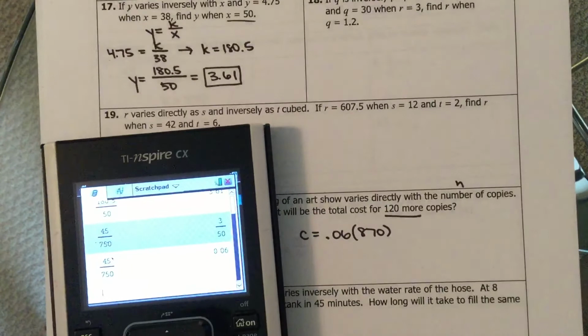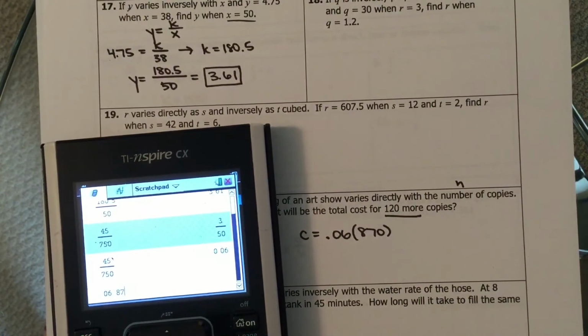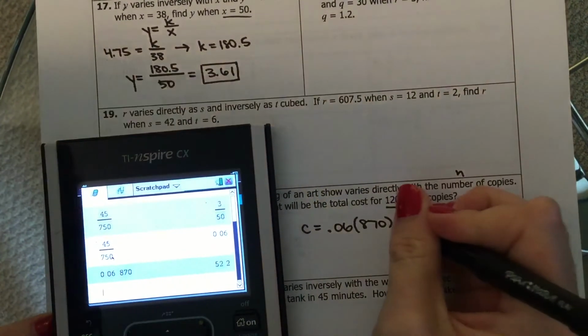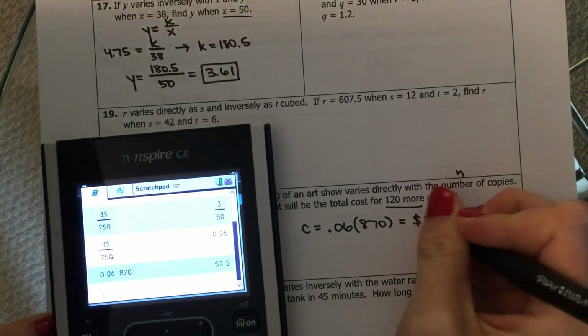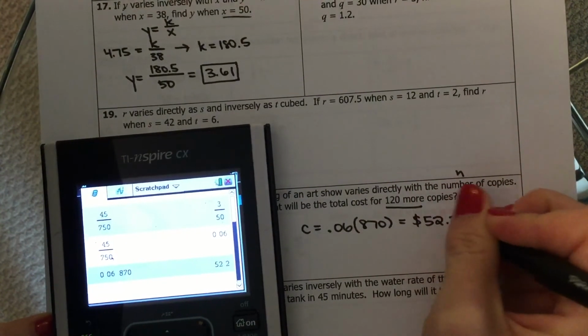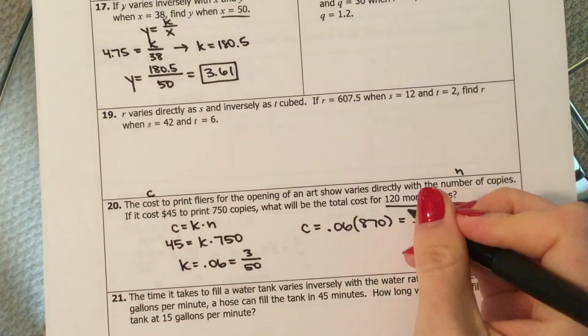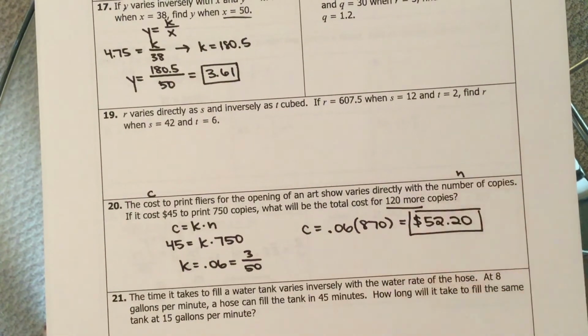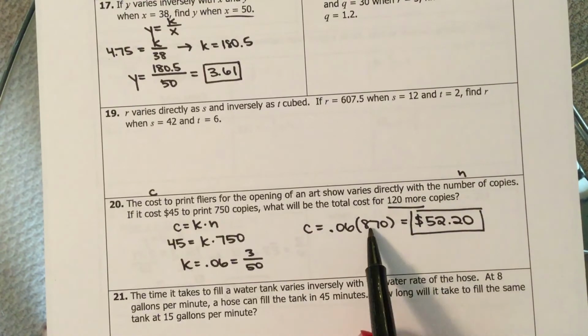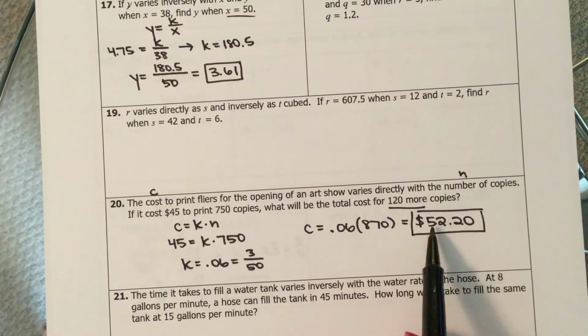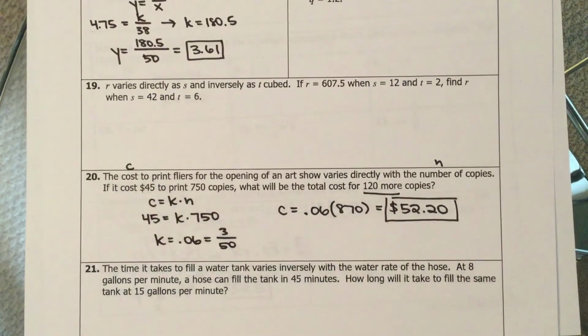So if we multiply this out, we have 0.06 times 870. So this comes out to be $52.20. They did say the total cost, not just for the 120 more, but the cost total. Or another way you could have done it is you could have plugged 120 in here and then taken what you got and added it to the $45 that you already started with. So two different ways you could have done that one.